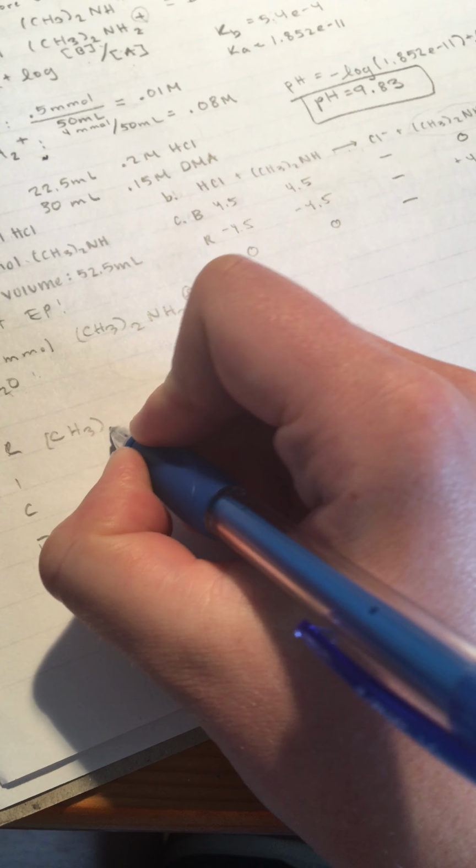So minus x, plus x, plus x, and 0.0857 minus x. The Ka, we solved for that in question 3 as well, so I'm just going to go back up here. We know Kb of dimethylamine is this. This relationship we also know, so 1 times 10 to the negative 14th divided by 5.4 times 10 to the negative 4th gives us our Ka. So we're going to use that down here.